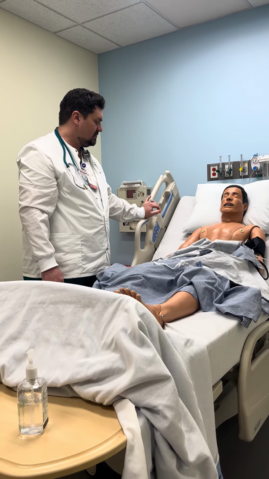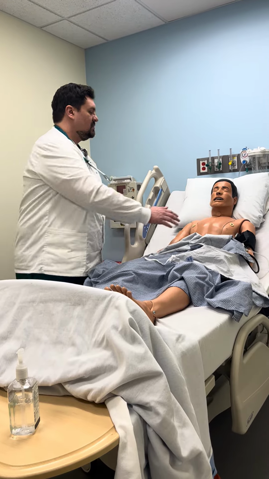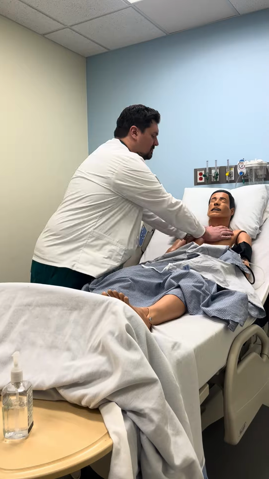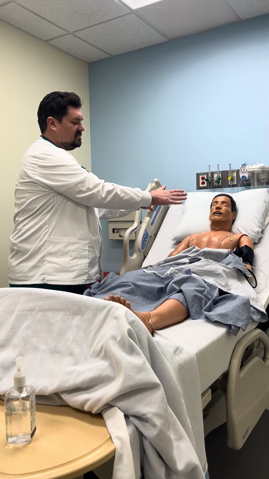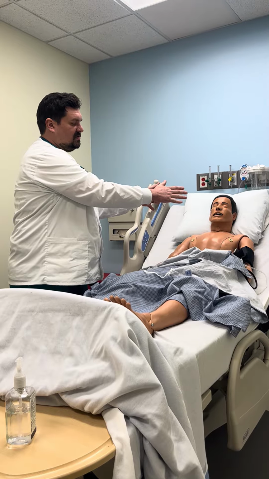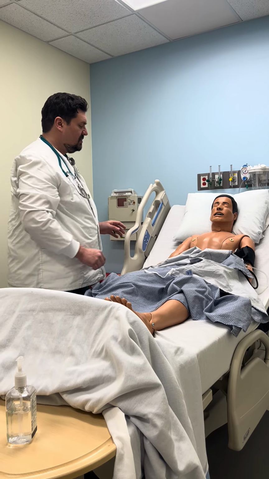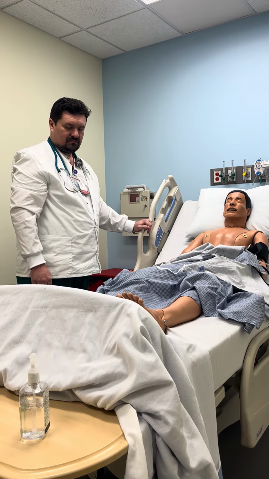Next, I'm going to check for thoracic expansion. So I'm going to have the patient breathe in and out. I do this on the front and the back, but I'm just holding my hands, making sure that when the expansion comes, that the chest is moving evenly, appropriate depth. Looks good. Perfect.